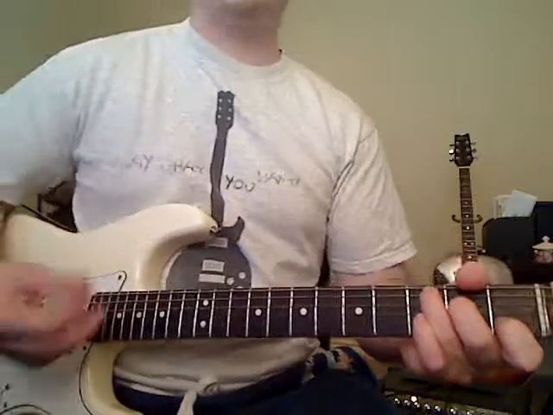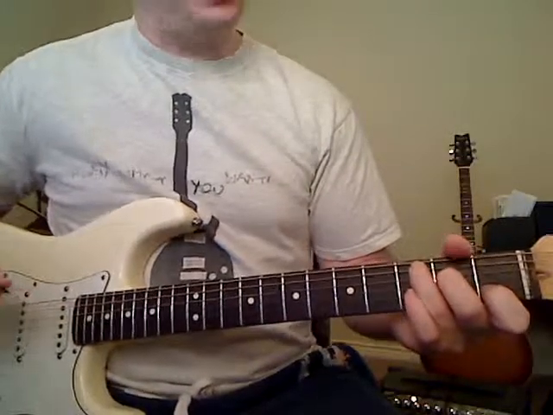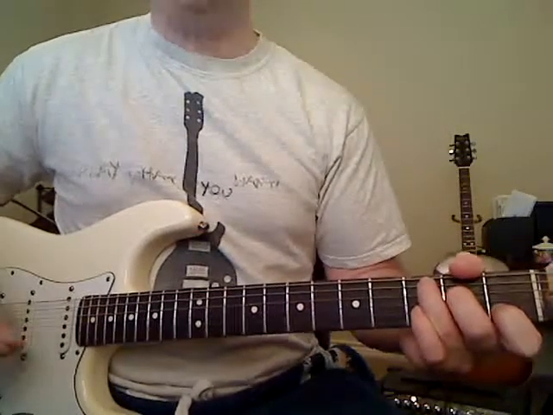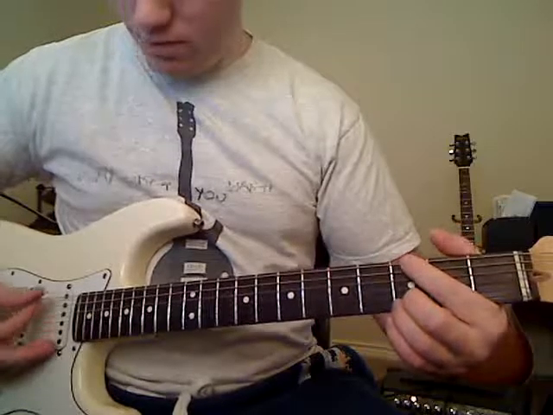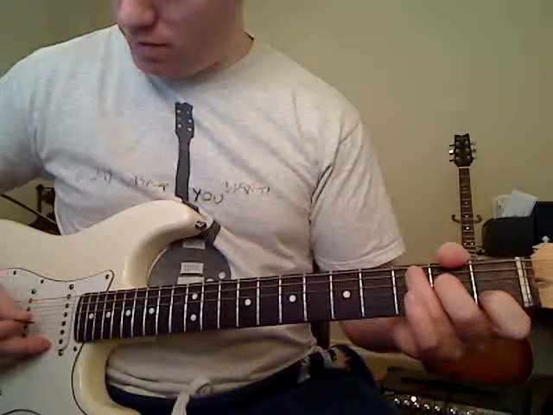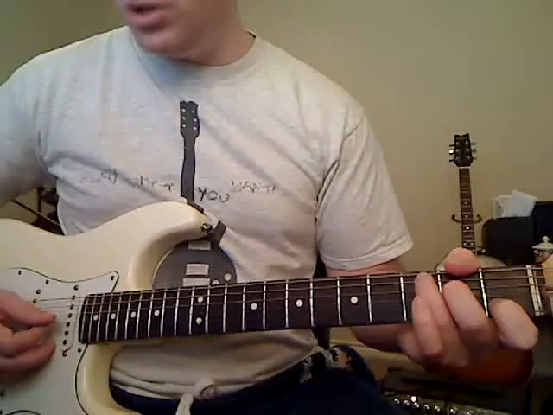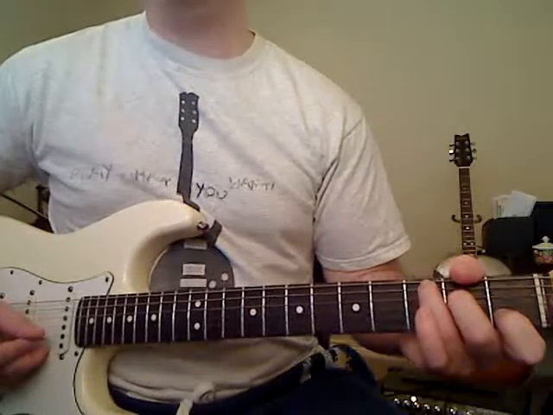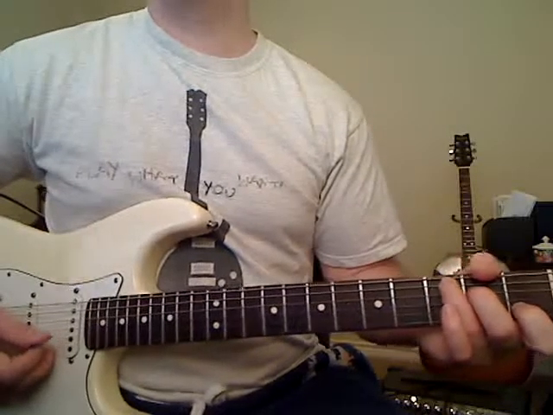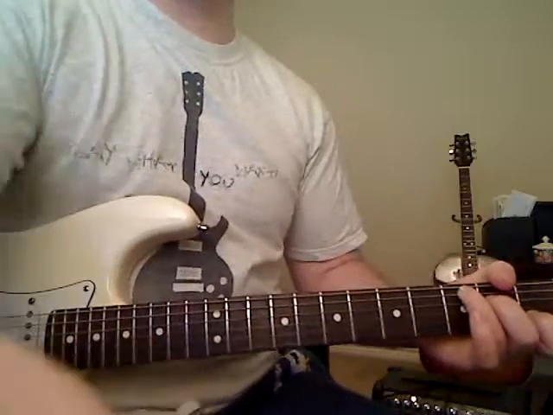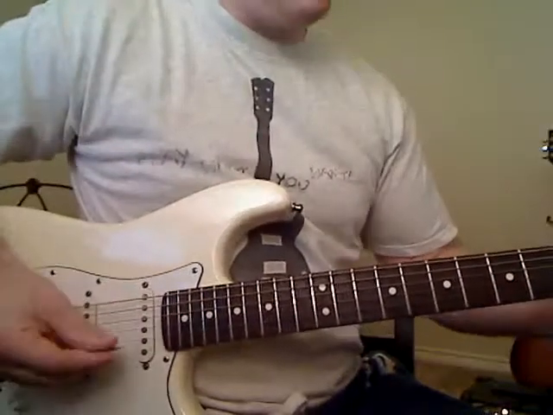Okay? And I actually don't strum all the way through the C chord here. I actually am plucking certain notes. So I go, after I do that, I'm going to pluck the G string and then the B string.